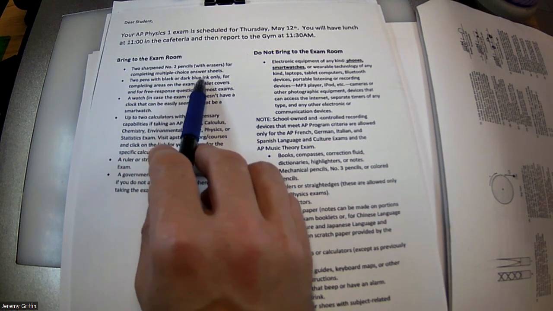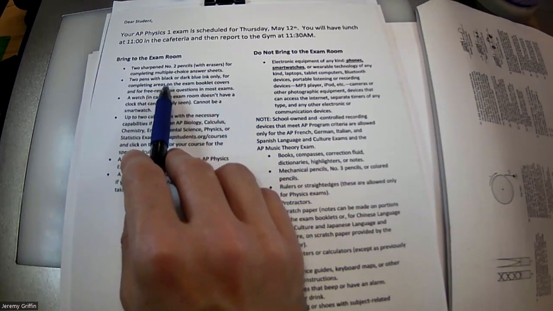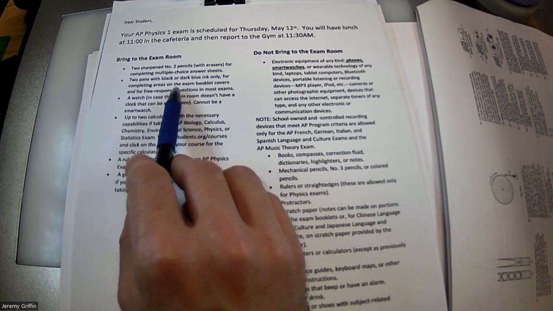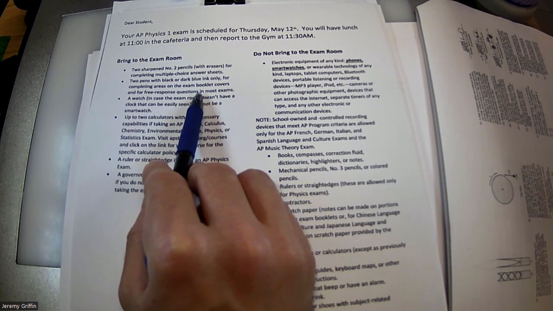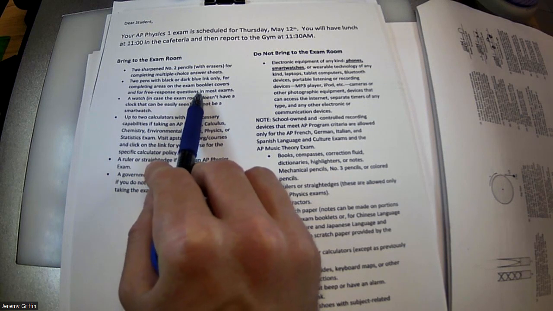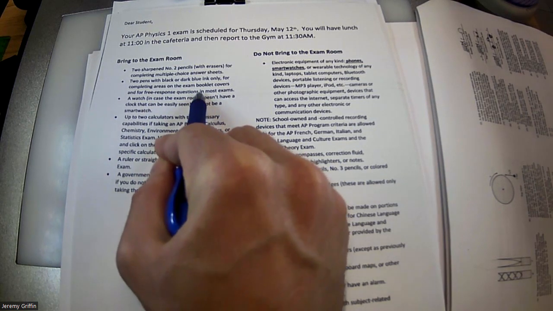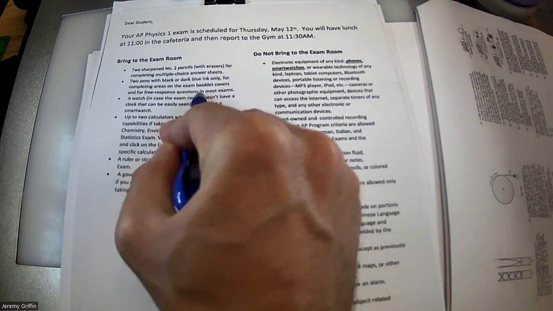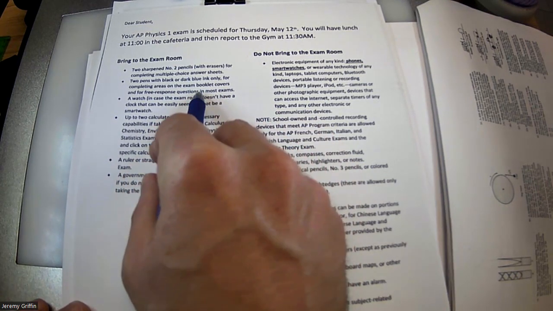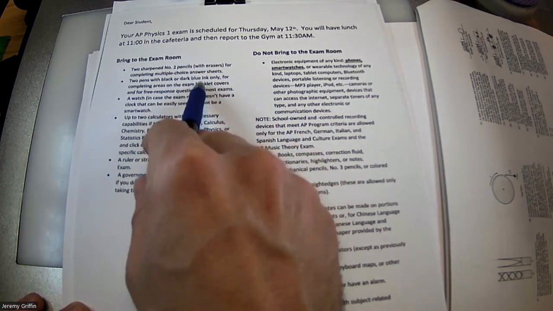Two pens with black or blue ink. They say here that they're for completing free response questions. I've heard different things about this, but the last thing I heard for AP Physics is that they would accept FRQs written in pencil. As far as I know, it's perfectly fine to write these in pencil. But it's good to have a pen. You never know when you might have to put something in ink. So you can have pencils and pens.